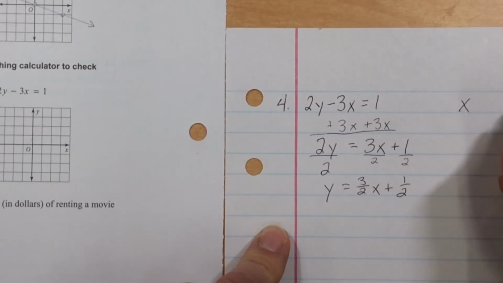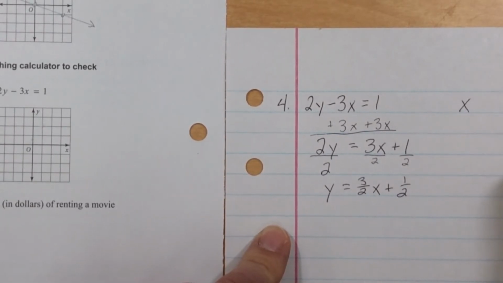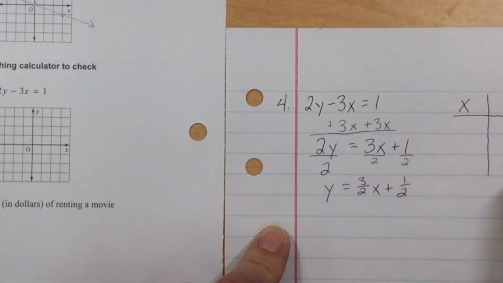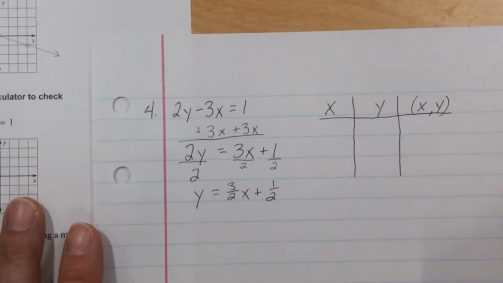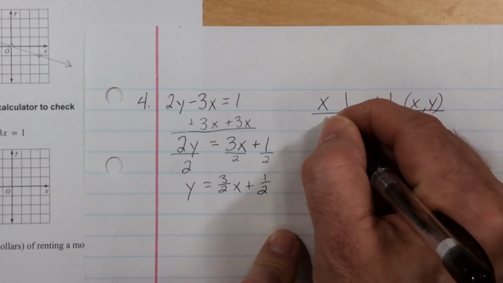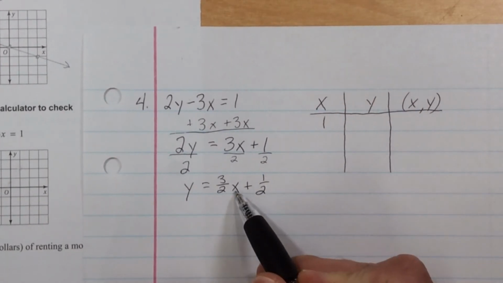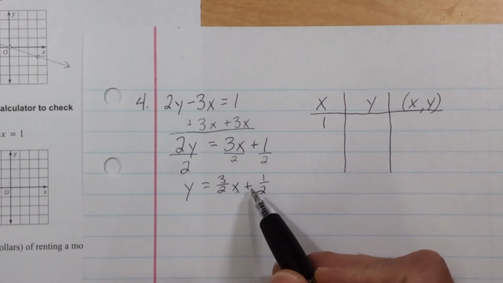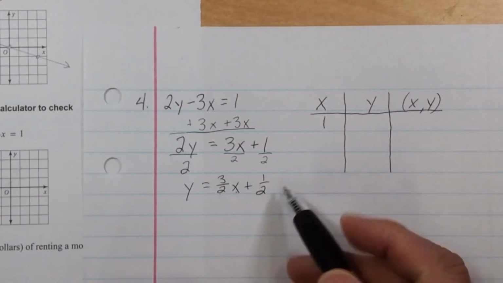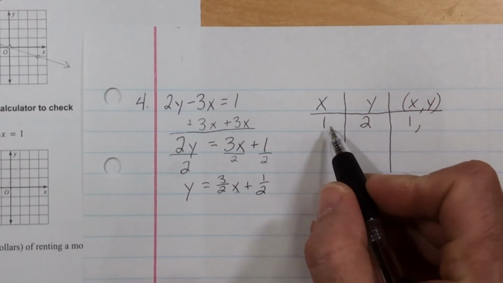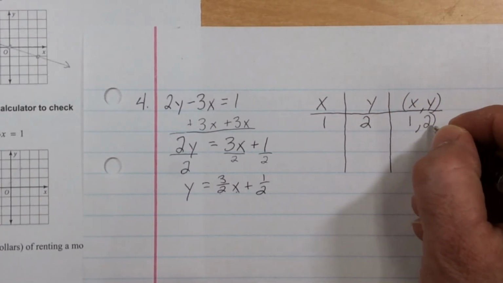So now we make our x, y table to get our ordered pairs here. There we go. And if we put in 1 for x, well, if we put in 1 here, 1 times 3 halves is just 3 halves, and 3 halves plus 1 half is 4 halves, which is the same as 2. So when x is 1, y is 2.